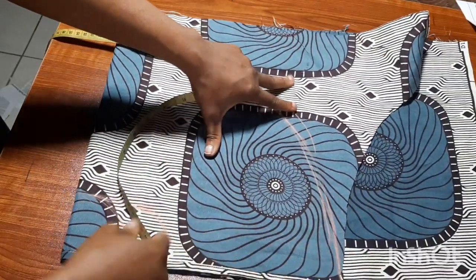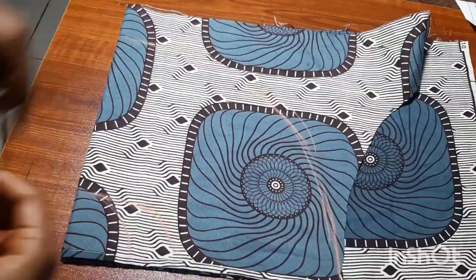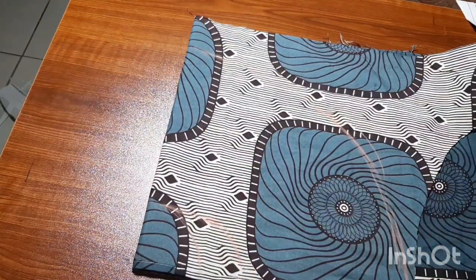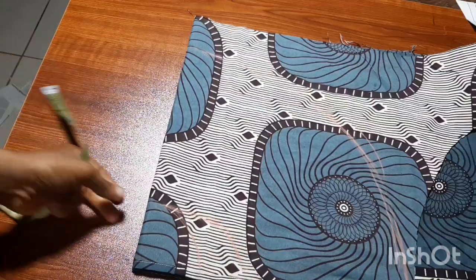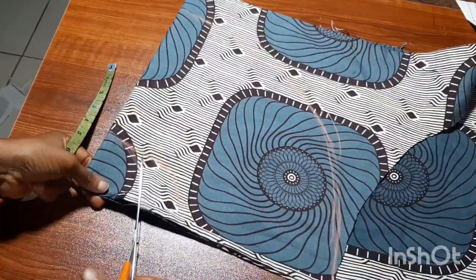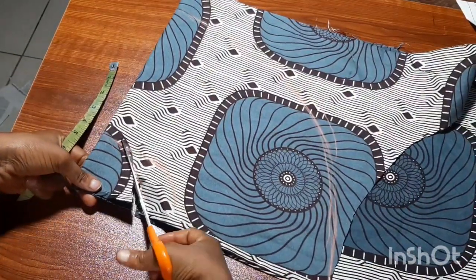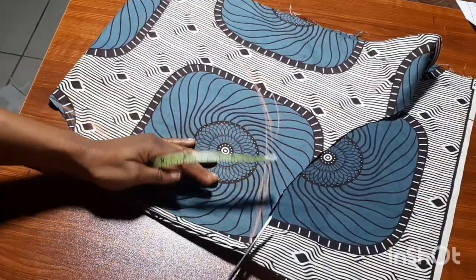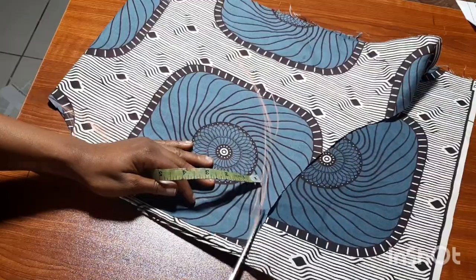So if we open this fabric now, because it's a double, you know the first one we did not fold down, this second one we fold down. So let's cut now. Remember to leave your half inch seam allowance for the top and the bottom, for your own.